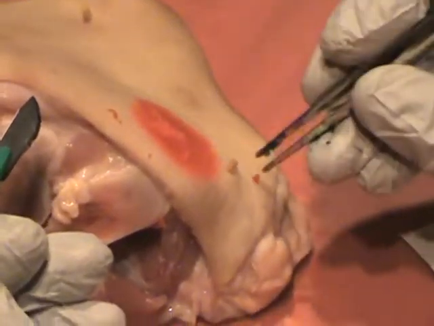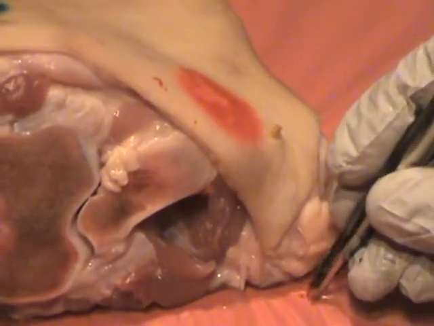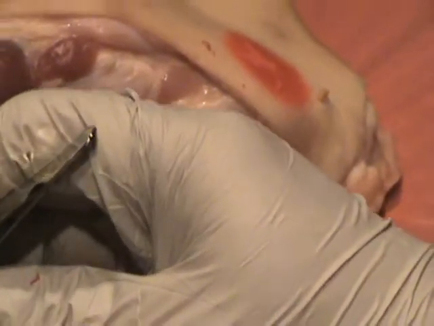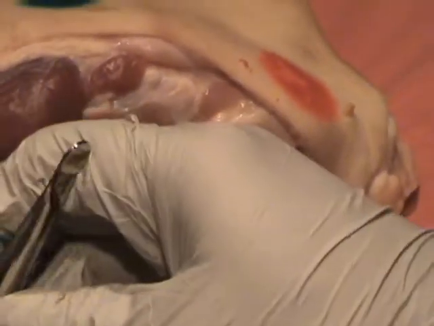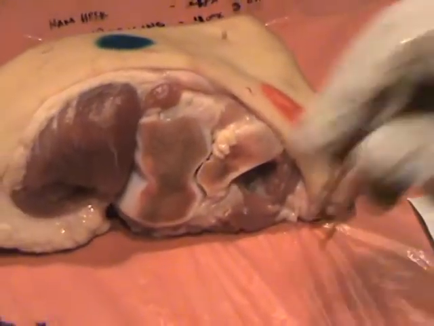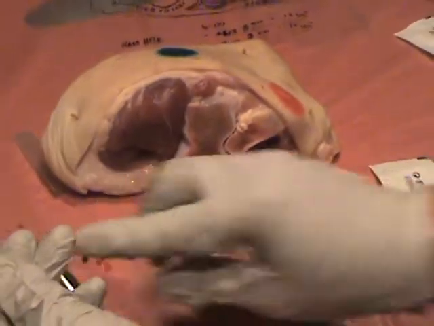Just trying to take those hairs that I already shaved. Okay, okay. So we're done with the shaving.